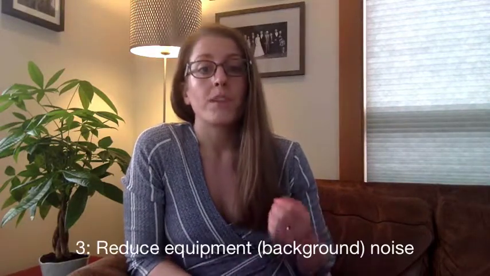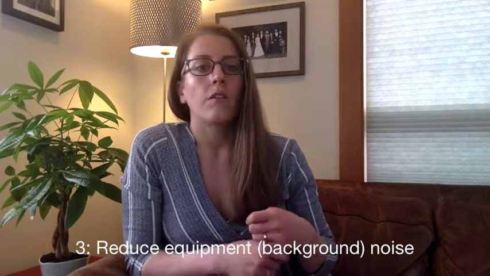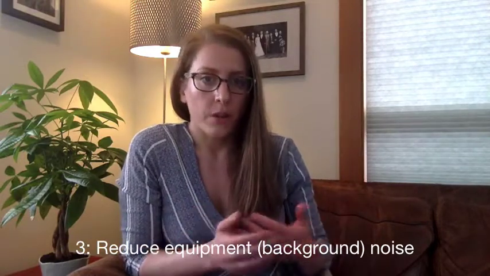Number 3, you want to be aware of the sound of other equipment around you. So scanners, suction, all sorts of things that you might be using in your office can be generating a noise that you've grown accustomed to, but might actually be marring the clarity of what you're saying.